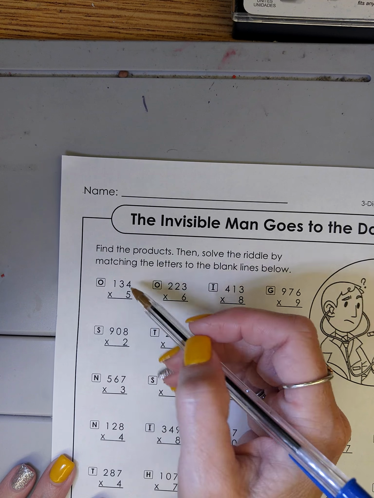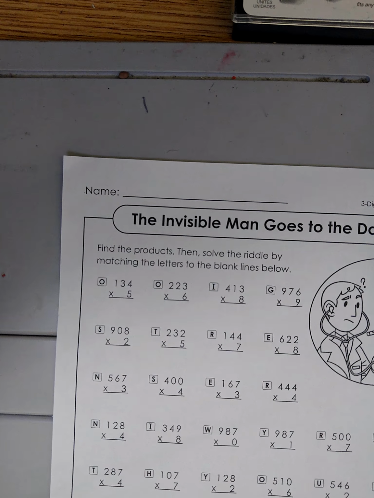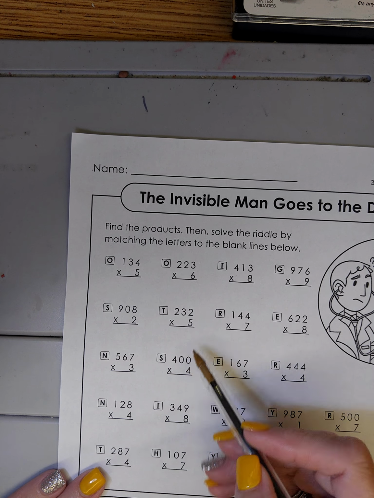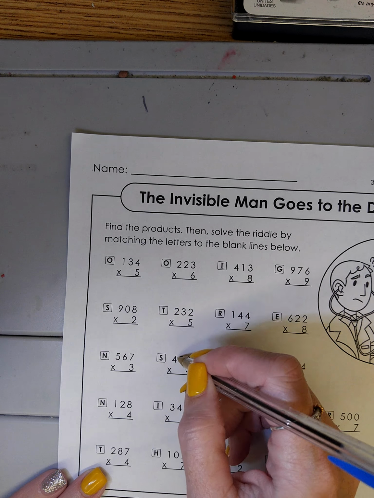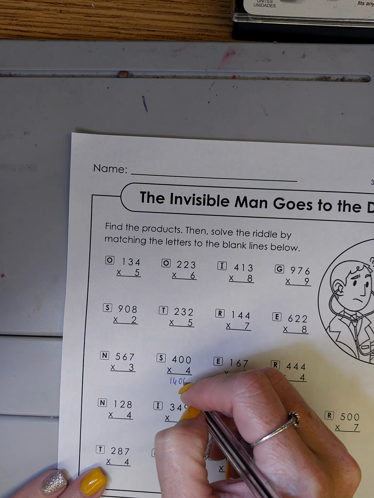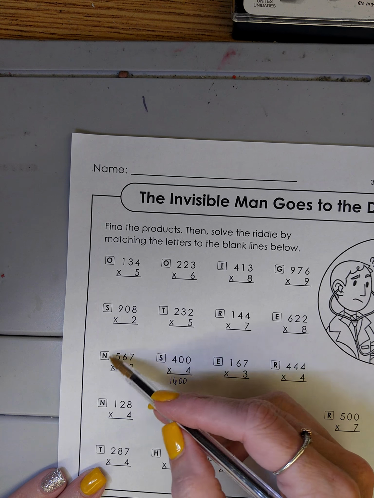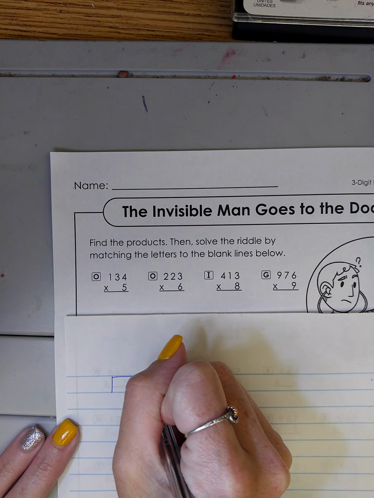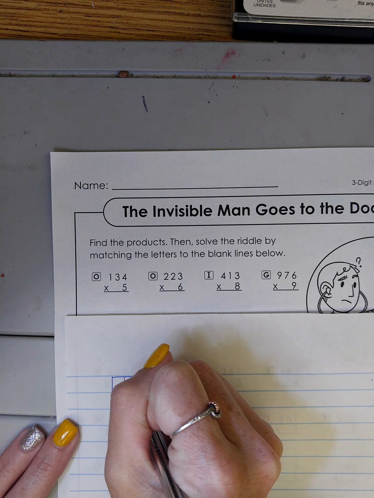They solve the problem, and they can choose any strategy they want to in order to solve the problem. Miss Angelo is going to get a piece of paper so we have something to write on because there's not enough space for me. I do not do mental math unless it is super simple, like this particular one here. 400 times 4, well, 4 times 4 is 16, and I add 2 zeros. Those type I do, but these types I definitely make sure I work them out.